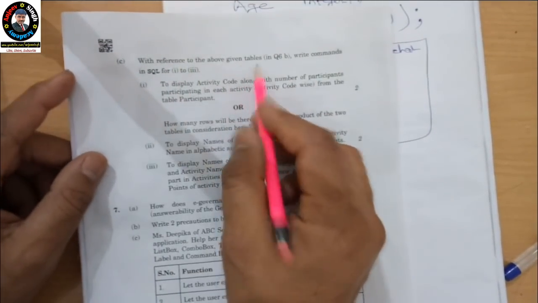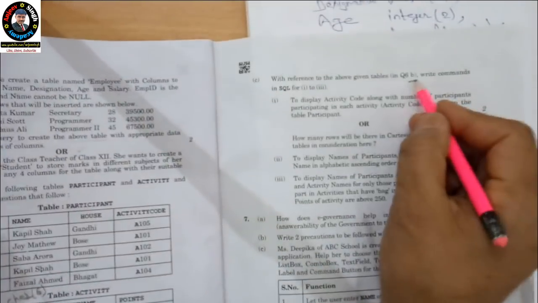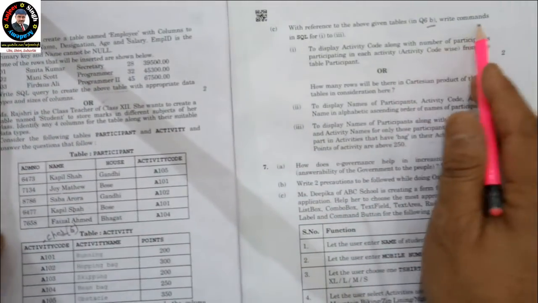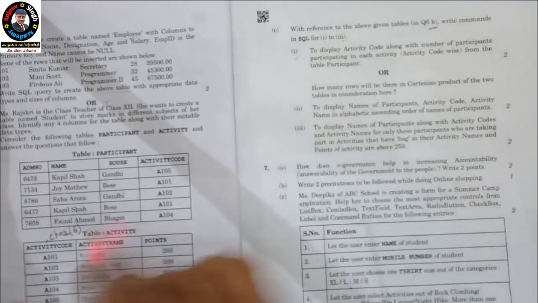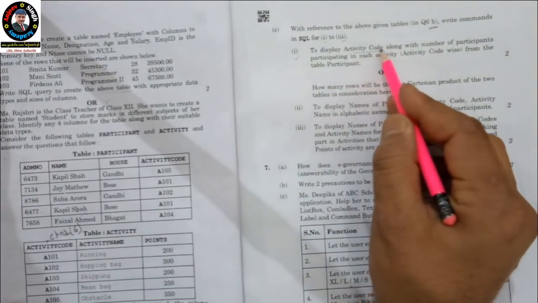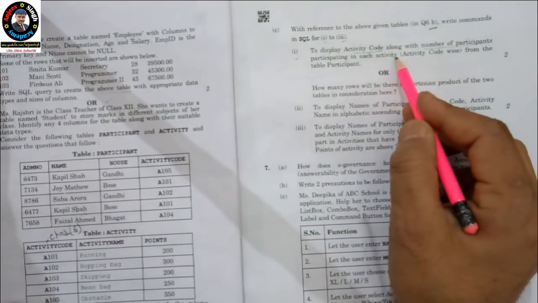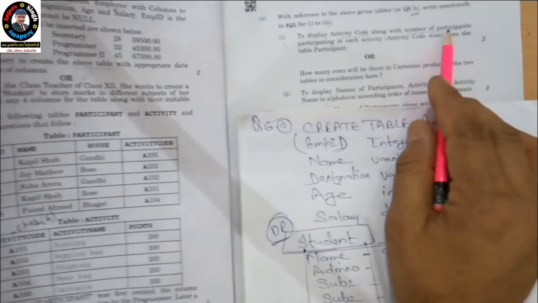With reference to the question given in question 6b, this table is talking about this table in this question. The question is to write the commands for SQL 1 and 3. For the first, you have to write a command to display activity code along with the number of participants participating in each activity code, from the table participants. Means you have to display the activity code along with the number of participants.